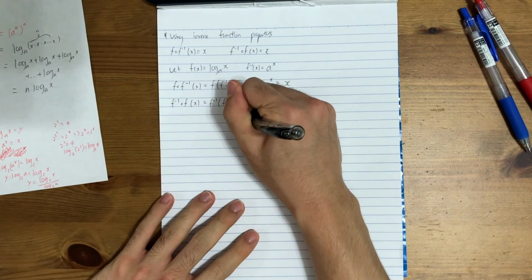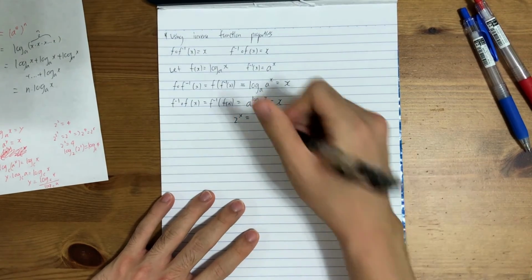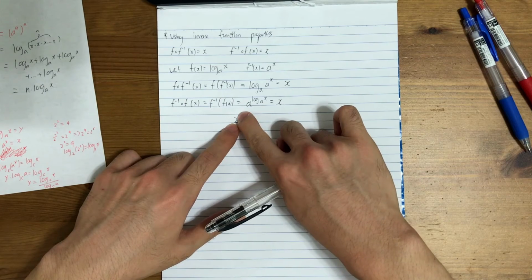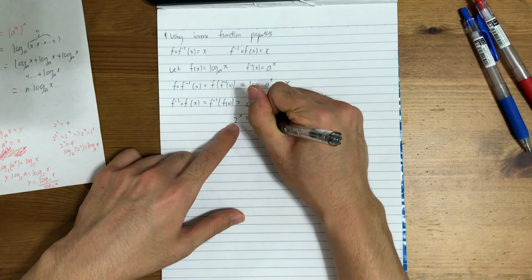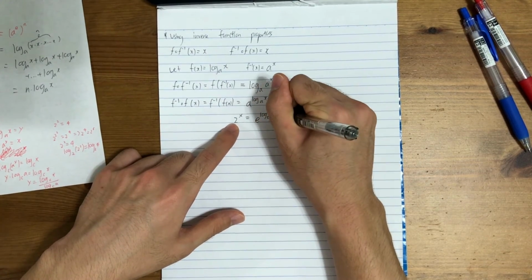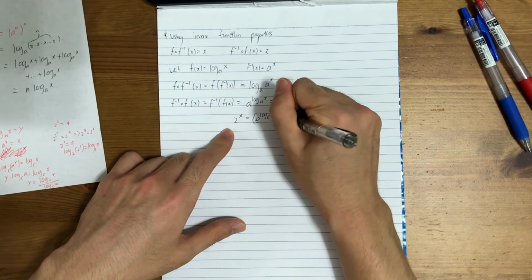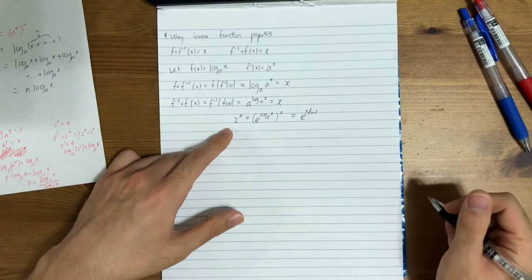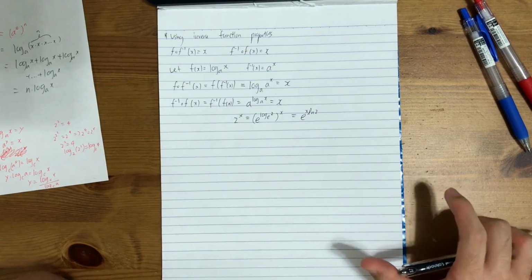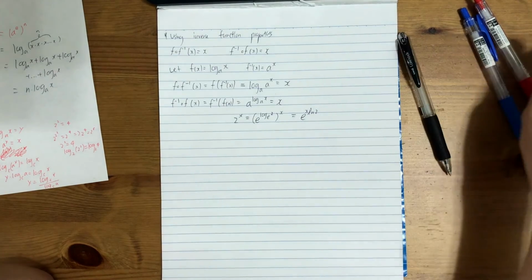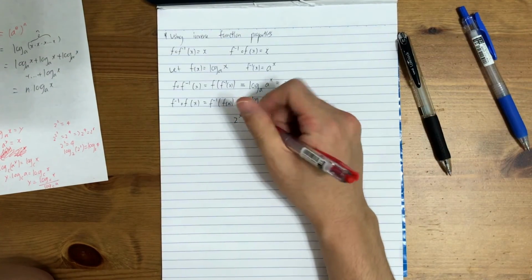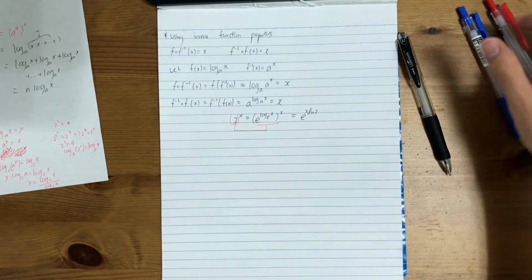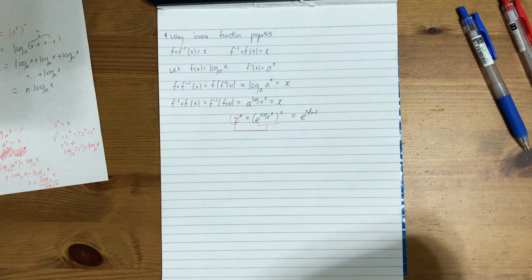Then, for example, if we have e to the x, we can change it so that this 2 here can be written as e to the log base e of 2. So we can write it as e to the (log 2 times x). SL students, you may not really need this a lot, but for HL students, you will need this a lot in complex numbers later. Okay, so that's it for log properties.